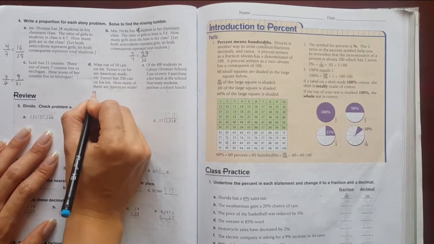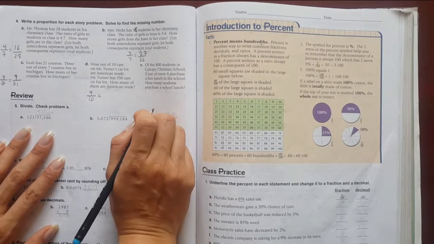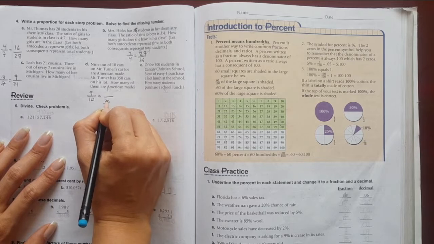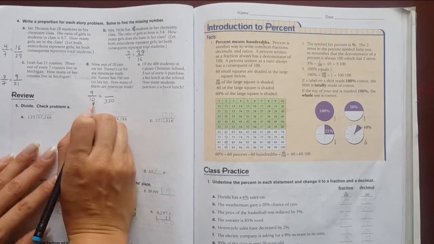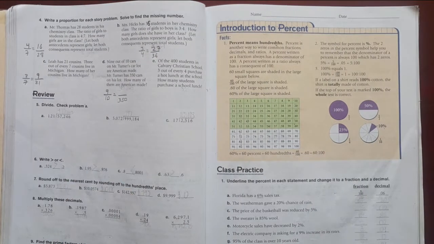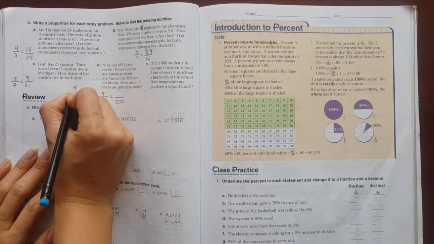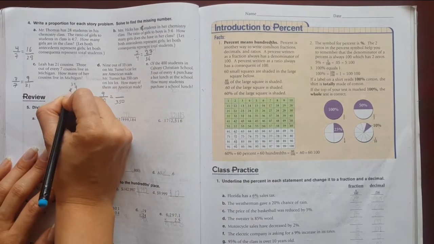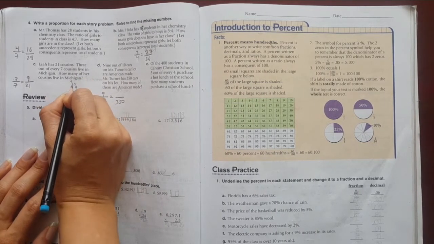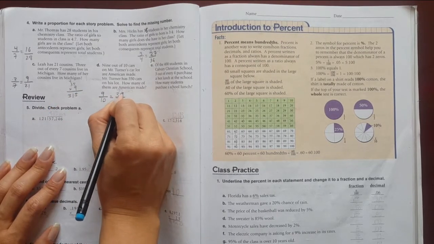Here it says 9 out of 10 cars on Mr. Turner's car lot are American made. So here, in total, 350. What do we need to multiply 10 by to get 350? How many times? 35. So 9 multiplied by 35, I will multiply here. 9 multiplied by 5, 45. I carry 4. 9 multiplied by 3, 27, plus 4, 31. It is 315.